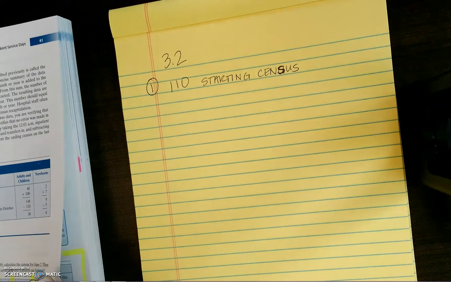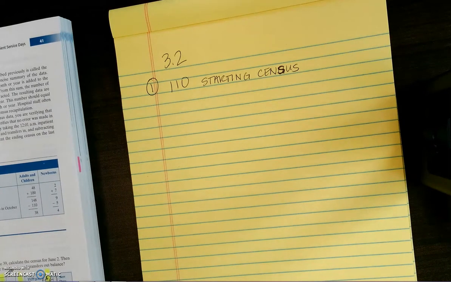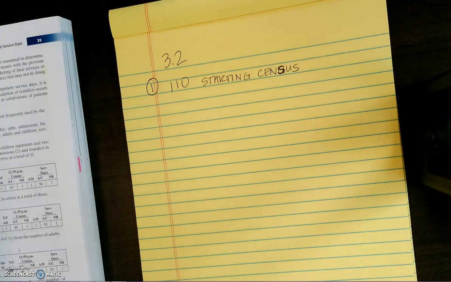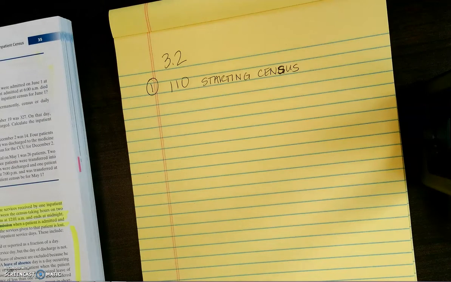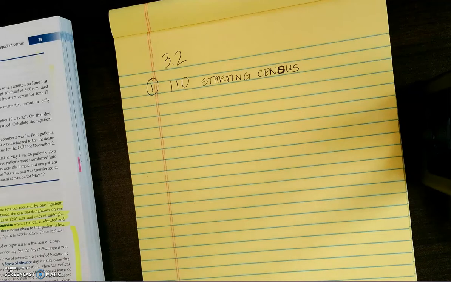But on page 40, if you watch the other video where I was lecturing about the chapter, you probably saw where we went over A and Ds. So just know that with the daily inpatient census, you are also looking for A and Ds of people that have been admitted and discharged between consecutive census taking times.